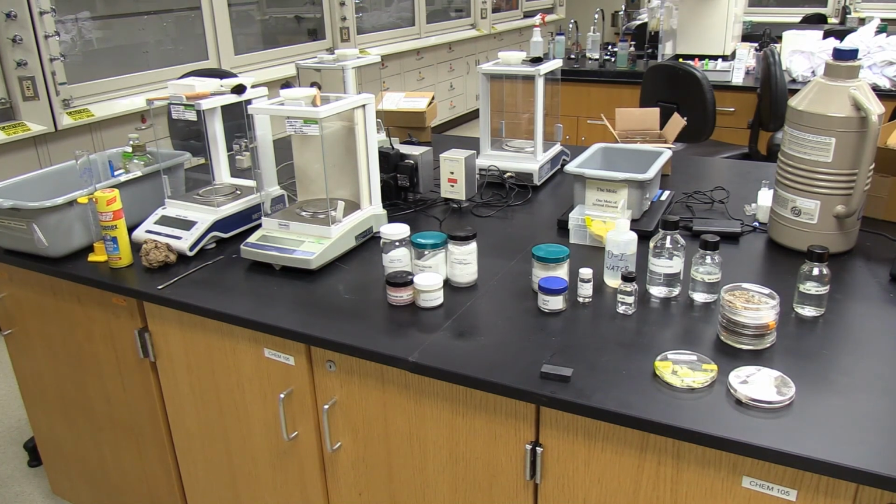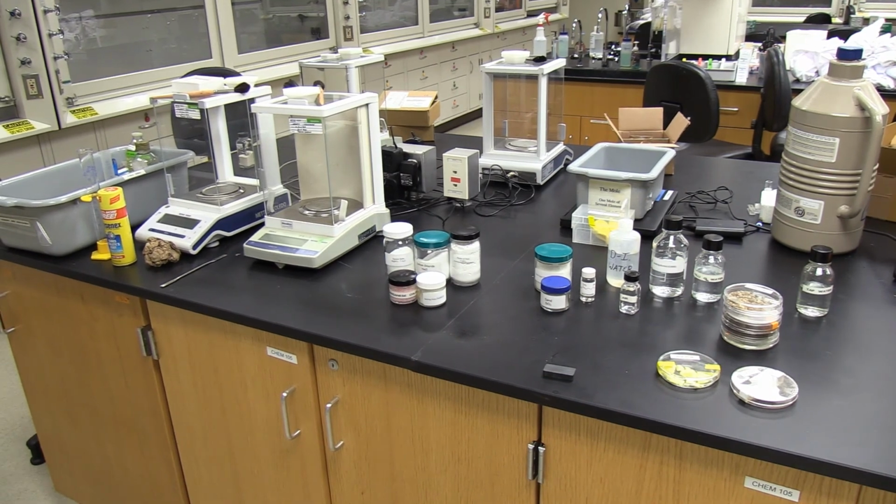For our exploration of matter, I've laid out a bunch of matter. Of course, matter is all around us, but here we have a collection of pure substances, elemental substances, mixtures. So let's look at how these things are classified and look at some simple examples of matter.